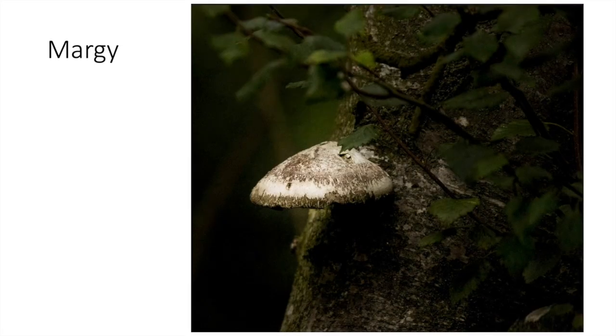Okay. Graham, could you critique Margie's picture, please? I mean, it's sort of bringing out the mushroom. I'm assuming the filter's being applied across the mushroom, but it's sort of bringing it out from the tree. I quite like it. It's a bit different. Thank you. Anything to say, Margie?